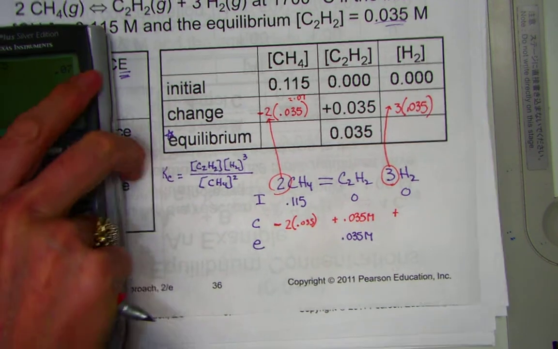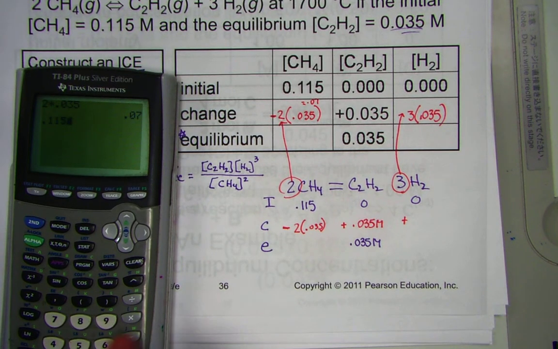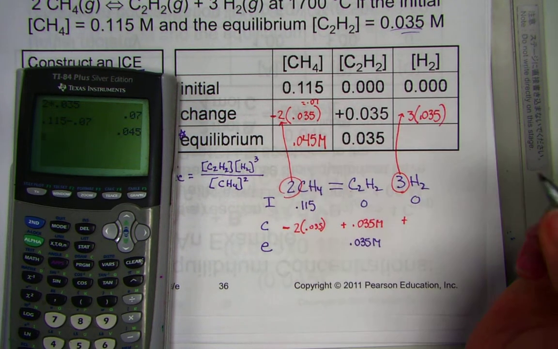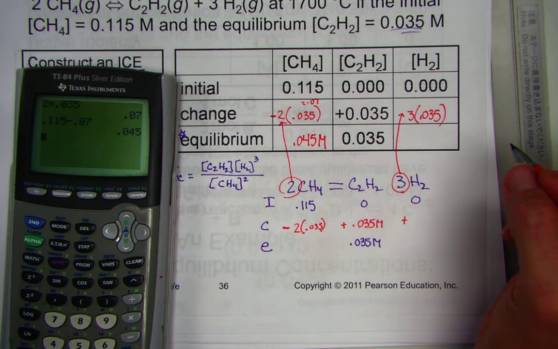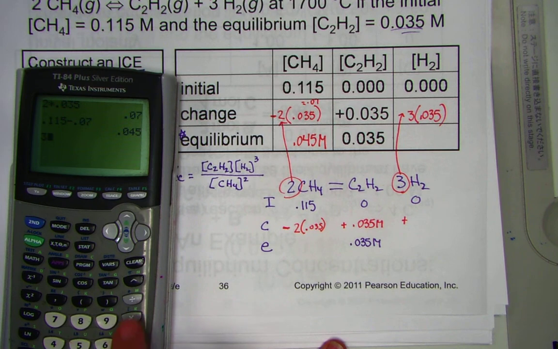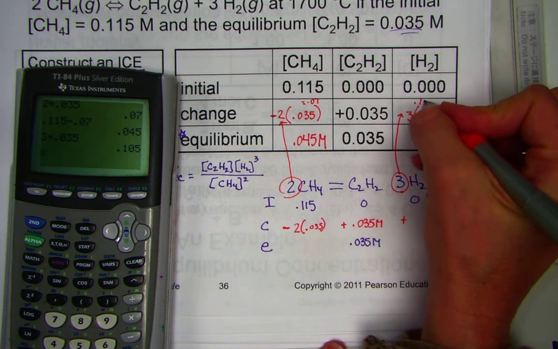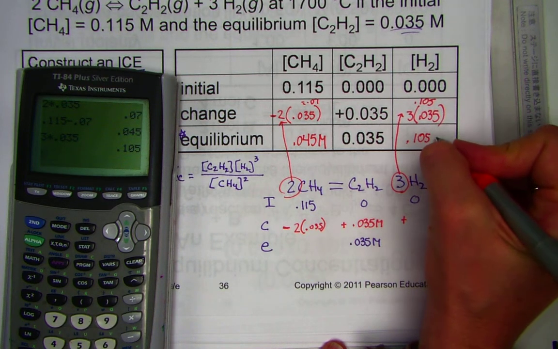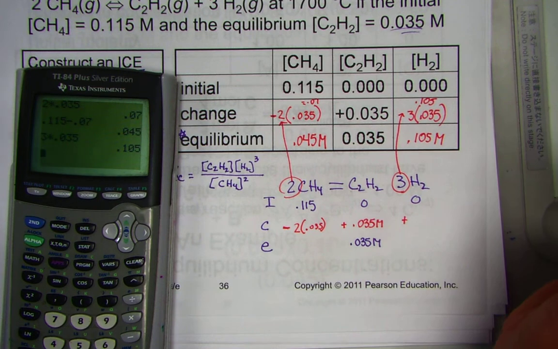The original value, 0.115, minus how much was consumed, 0.07, gives us a net remainder of 0.045 molar at equilibrium. Here, 3 times 0.035 is 0.105. Added to the original amount of 0 gives us 0.105 molar units.